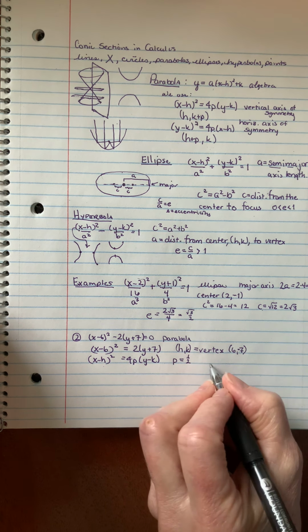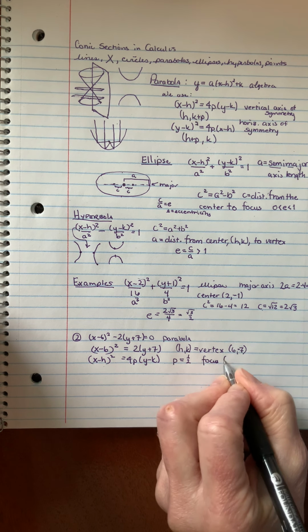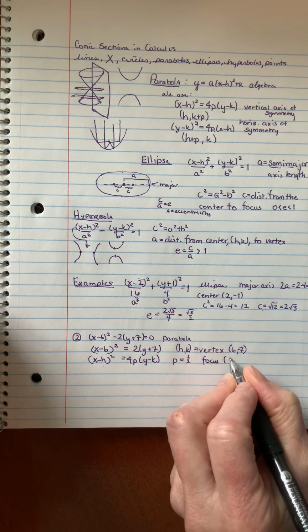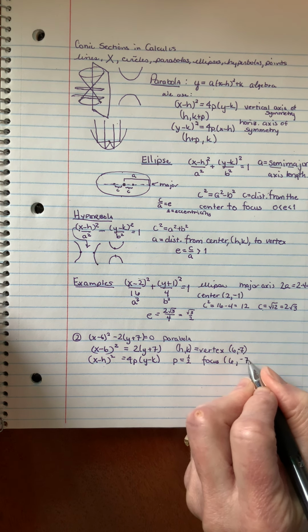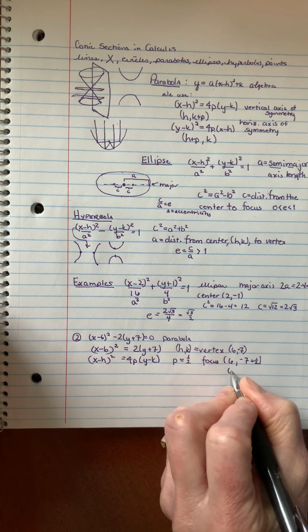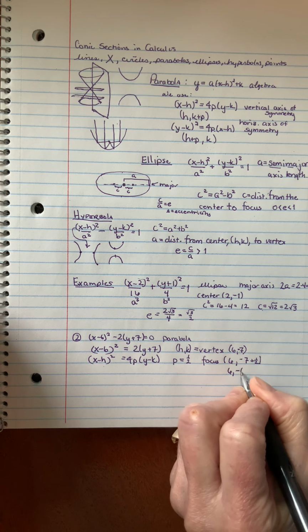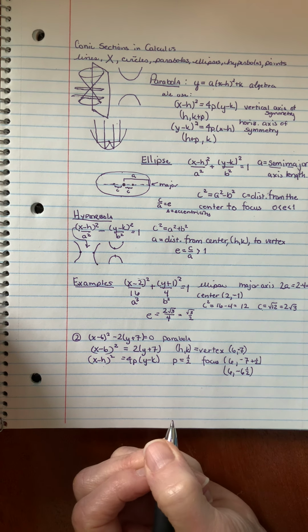So we could say that the focal point, the focus, there's only one here, the focus is at h, which is 6, and k plus p is minus 7 plus 1/2. So this is 6 and minus 6.5. You could call that 13/2 if you want.